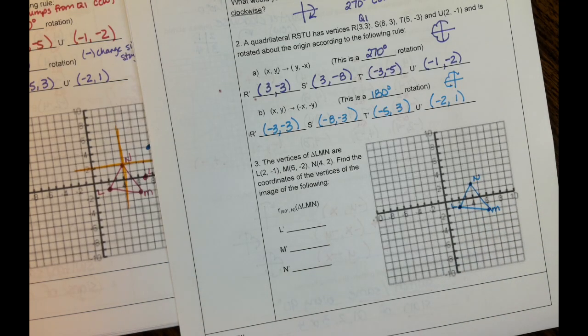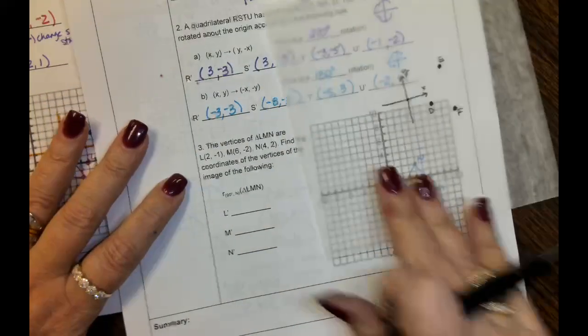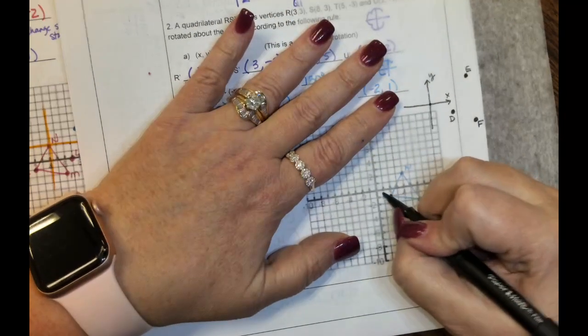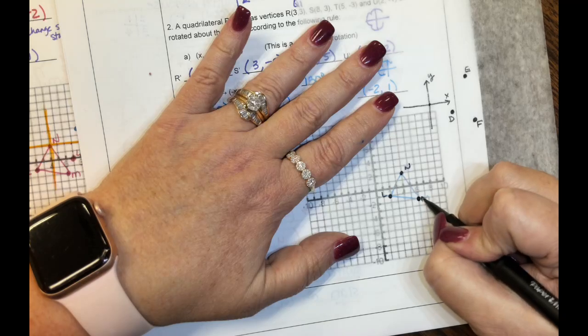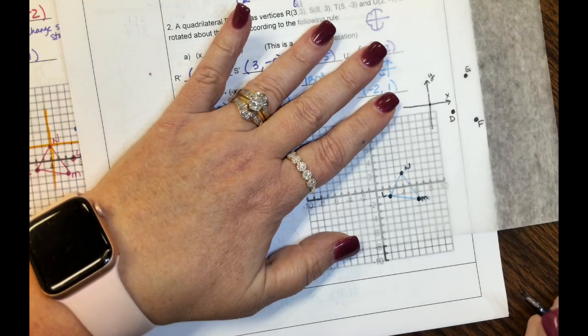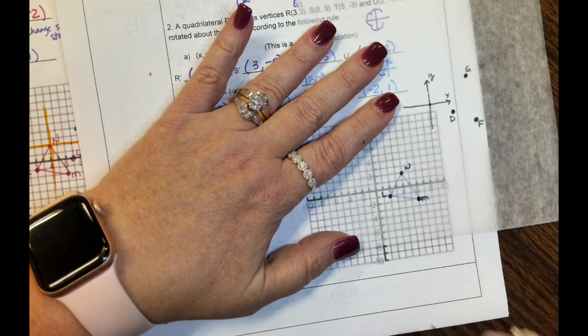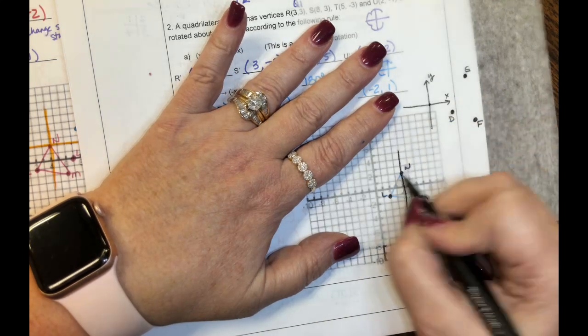Now, quite honestly, an easy way to do this is patty paper, okay? So let me show you how to do it with patty paper, and then I'll show you another way to do it, kind of as a backup plan if you don't like patty paper. So you need to mark L, you need to mark N, and you need to mark M. You need to mark them accurately and cleanly. Now, you need a frame of reference. We are rotating around N. So my frame of reference is right here at N.